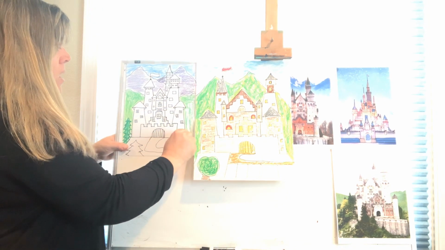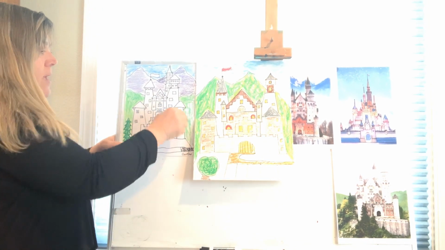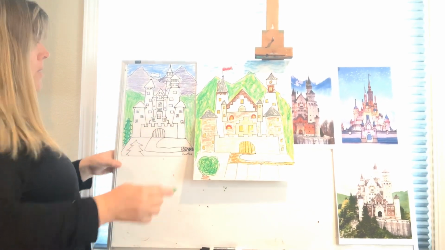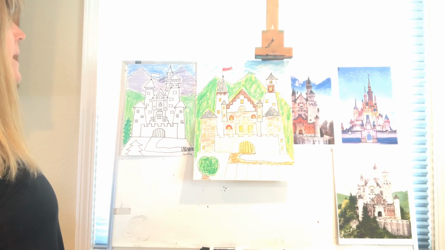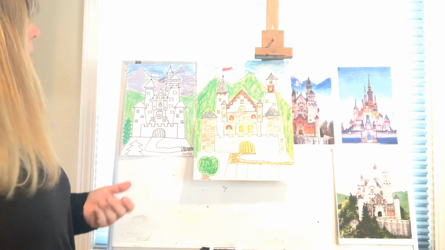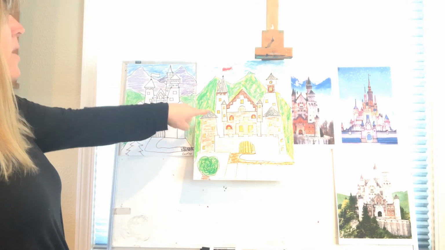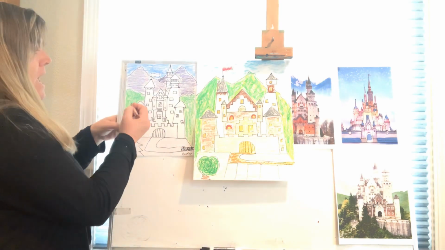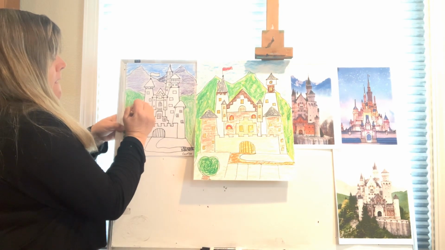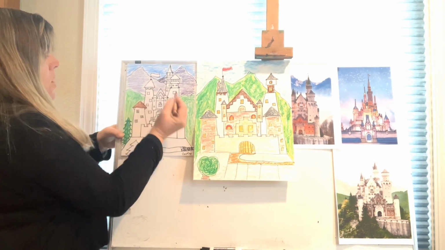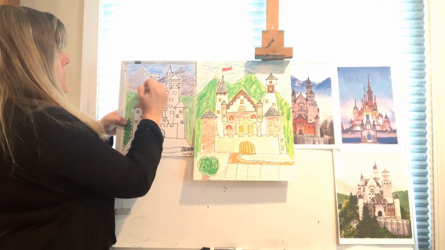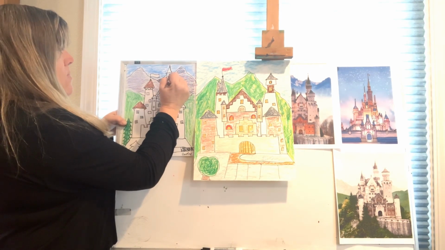Again, trying to outline my castle first so that I don't have to be as careful with it when I'm coloring. Okay, looks awesome. Alrighty, so pick a color for the tops of your towers here. On this one I chose gray. I don't have gray today. I have a black, but I don't have a gray. So I'm going to go over mine with brown. So I've chosen brown, so I'm going to go in and do all the tops the same color.